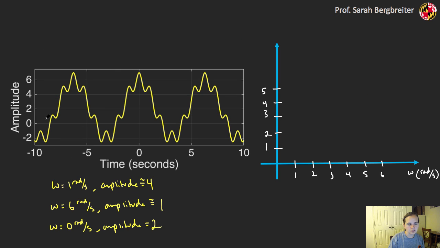All right, and just to remind you of what we were looking at on that last plot, these were our estimates. Right, an amplitude of 4 at a frequency of 1 radian per second, and we calculated that from the fundamental period here. Then at 6 radians per second, we had an amplitude of approximately 1, and at 0 radians per second, our DC offset, we had an amplitude of 2.